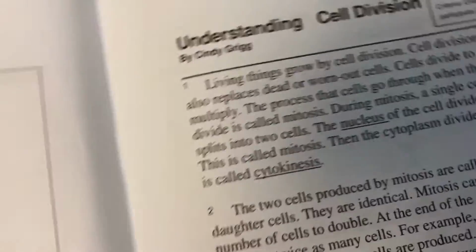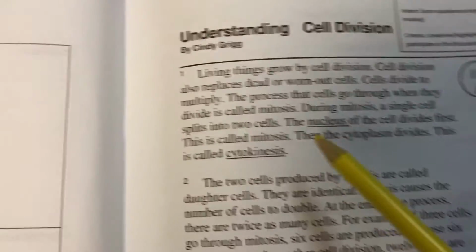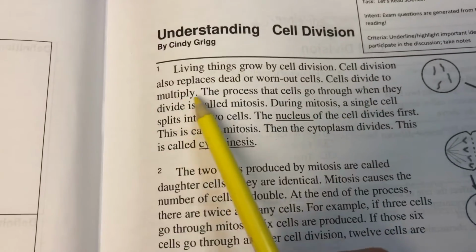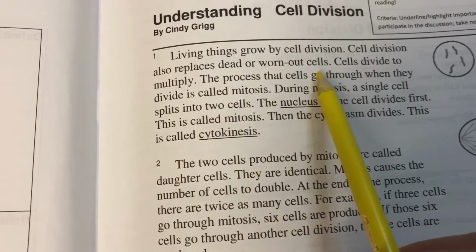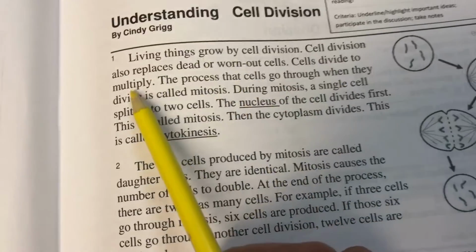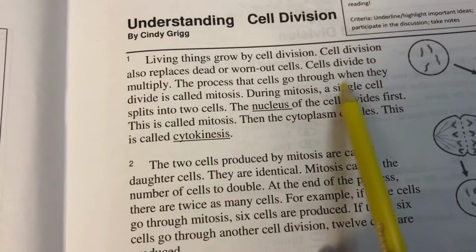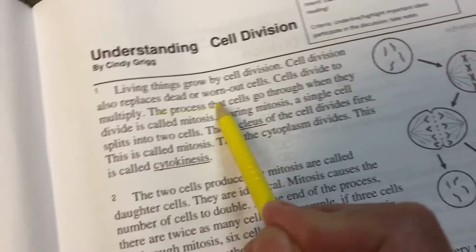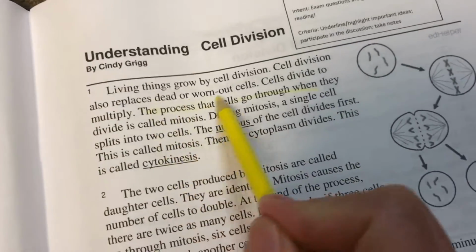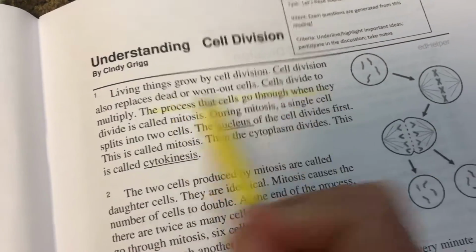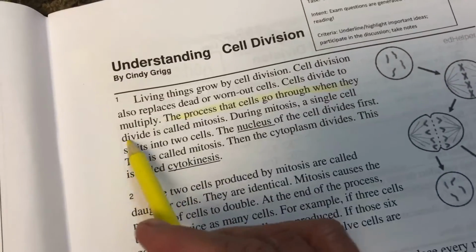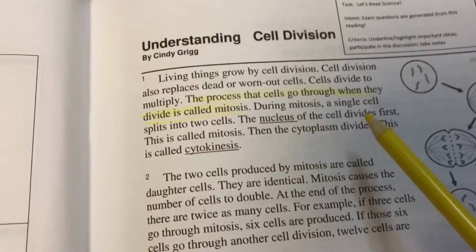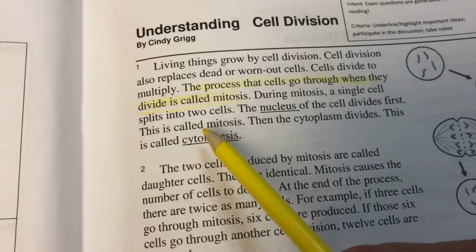So for this, understanding cell division, so it says here, living things grow by cell division. Cell division also replaces dead or worn out cells. Cells divide to multiply. The process that cells go through when they divide is called mitosis. Maybe this sentence is important to you, so make sure you underline that.